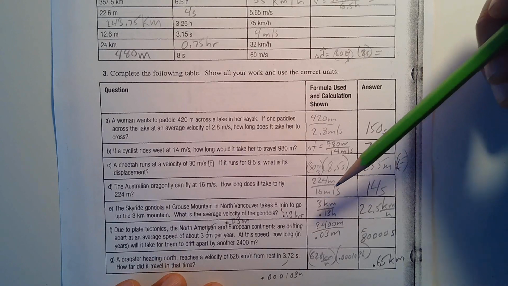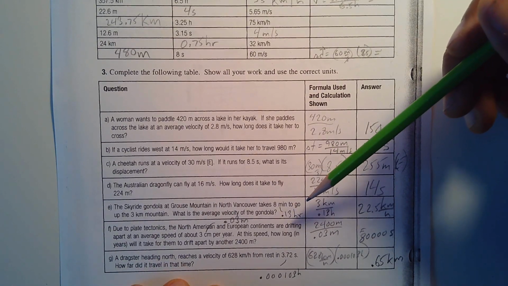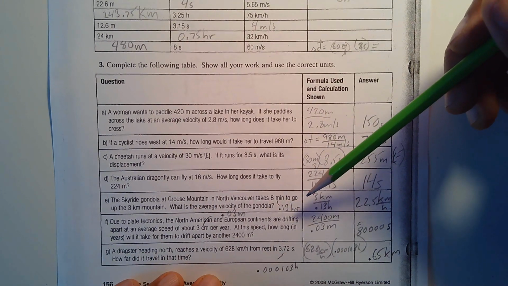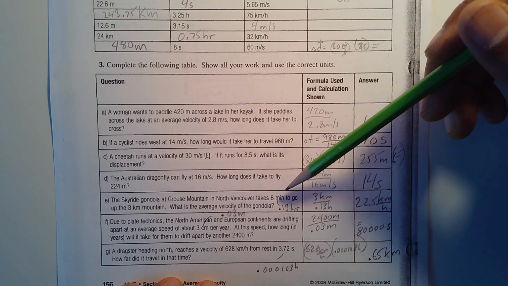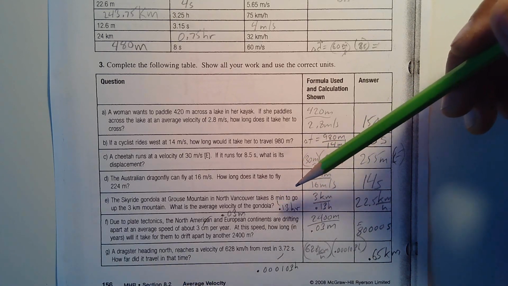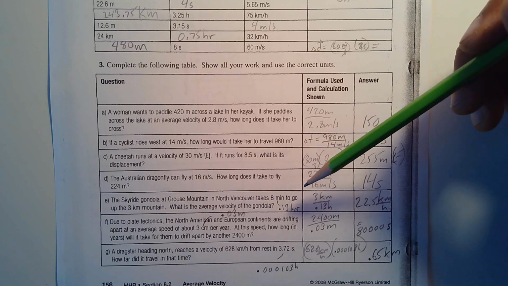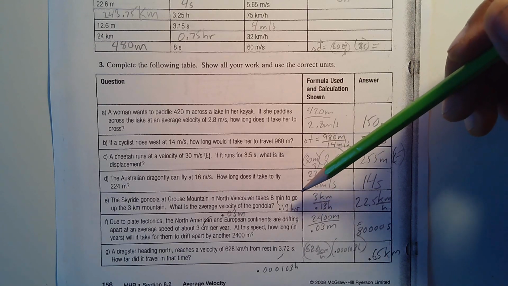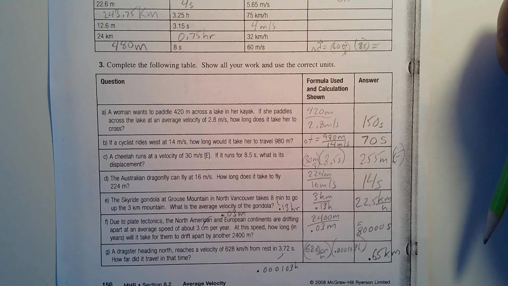For E, F, and G, where you would have had problems with these questions is if you just took the numbers as they were and did the calculation without first converting. What we talked about is that you're either working in kilometers per hour and hours, or you're working in meters per second and seconds. There are two ways to go about it, and the units have to be in one of those two buckets.